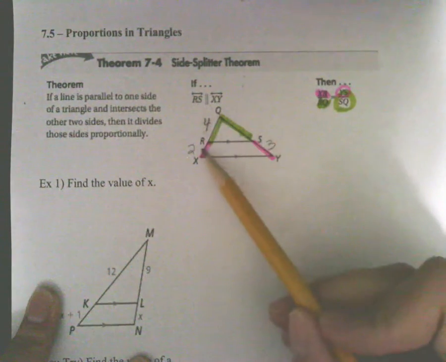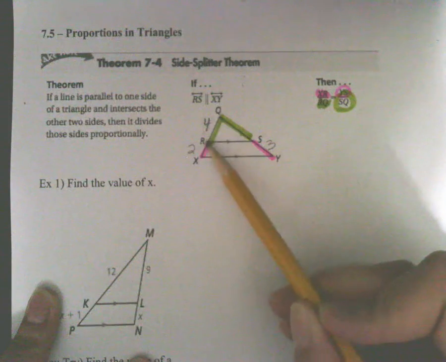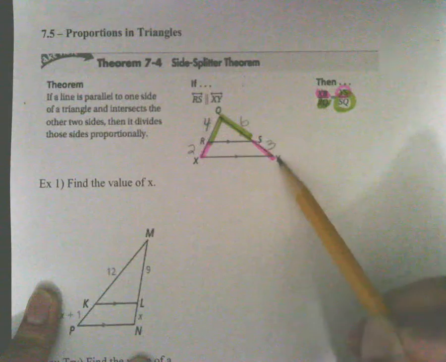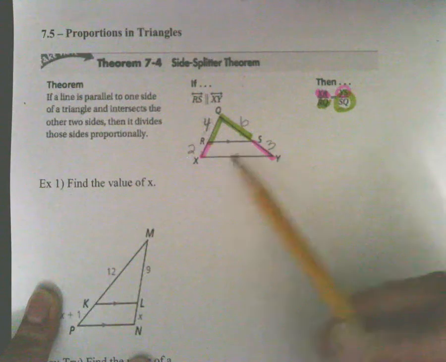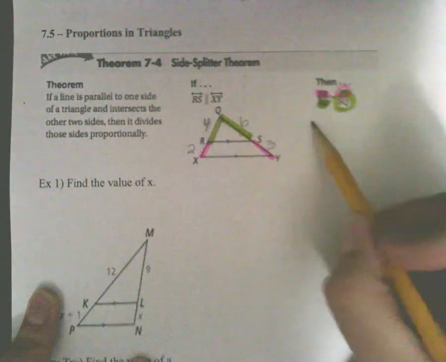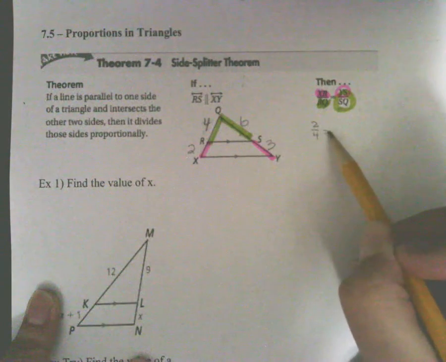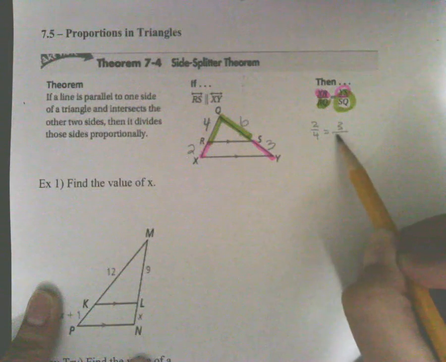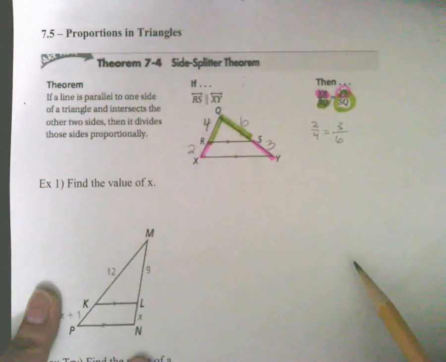So because this piece is double the little piece, this green piece is going to be double this little piece. And that way the ratio of XR to RQ, or 2 over 4, would be equal to the ratio of YS over SQ. So they would both be a half.